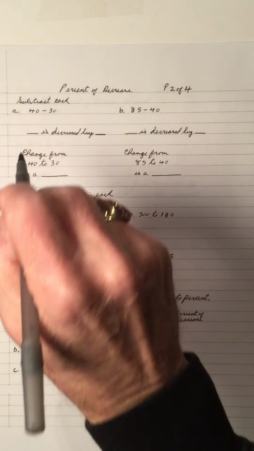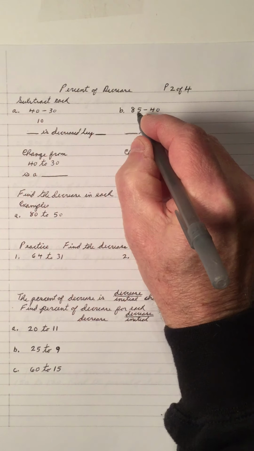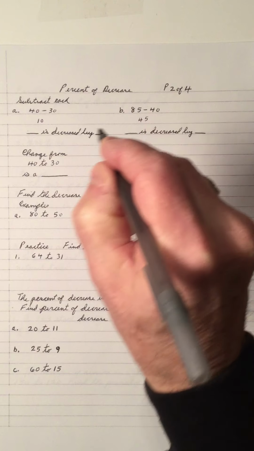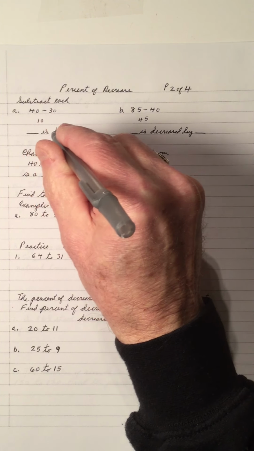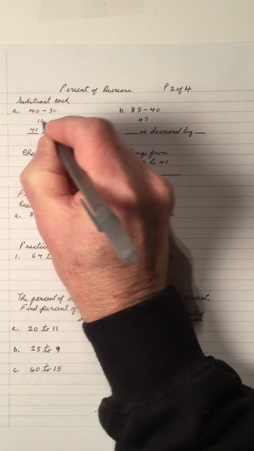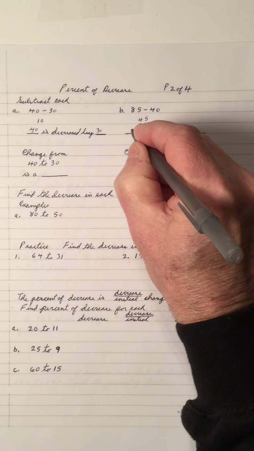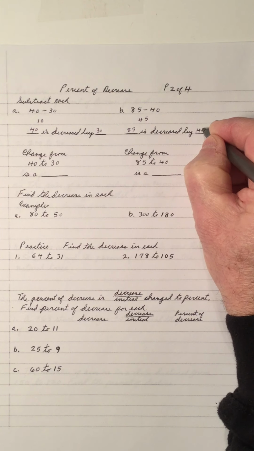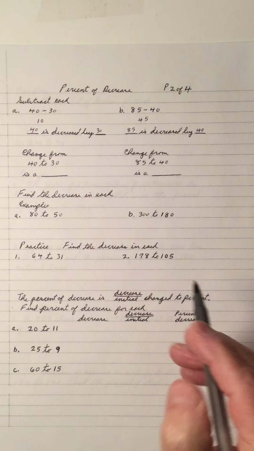Subtract each. 40 subtract 30 is 10. 85 subtract 40 is 45. So it's blank is decreased by 10. So 40 is decreased by 30 to give us 10. 85 is decreased by 40 to give us 45. So a decrease means same as subtract.